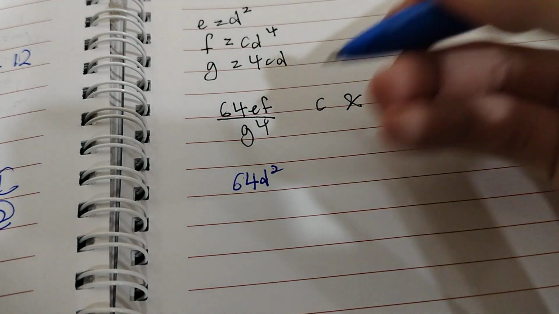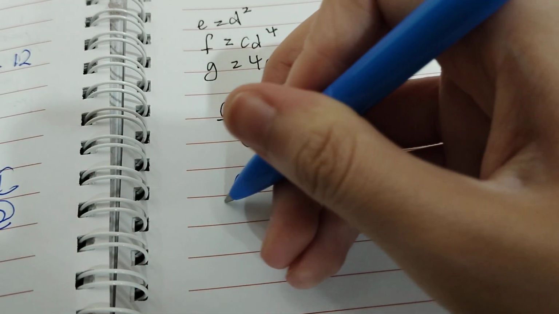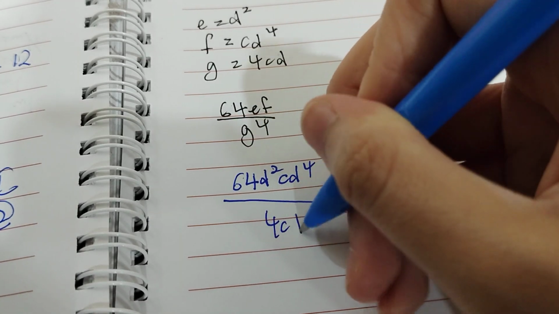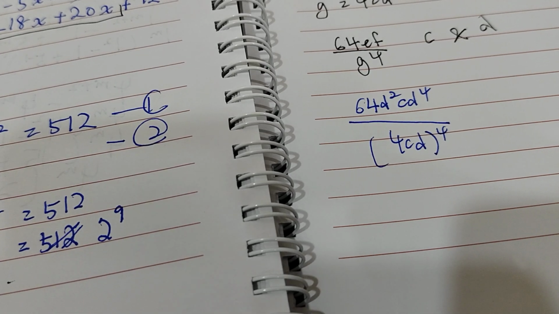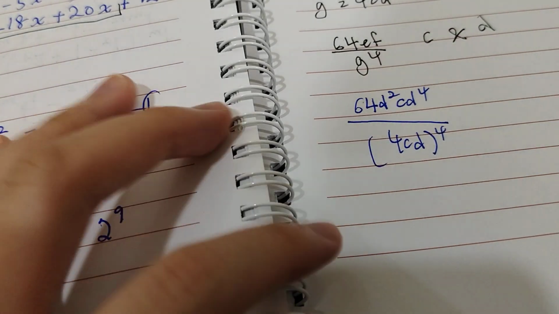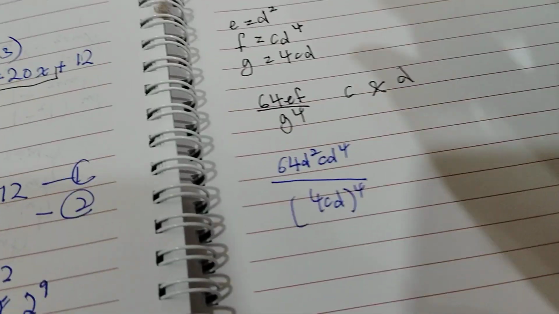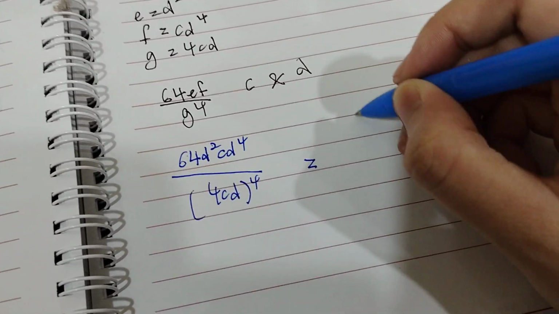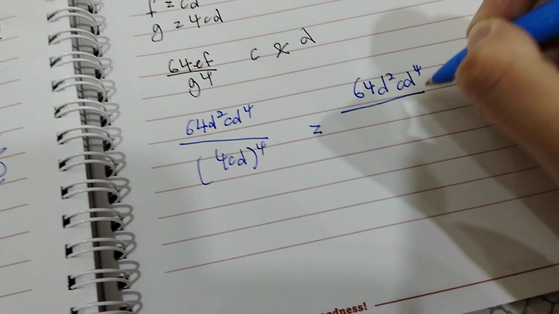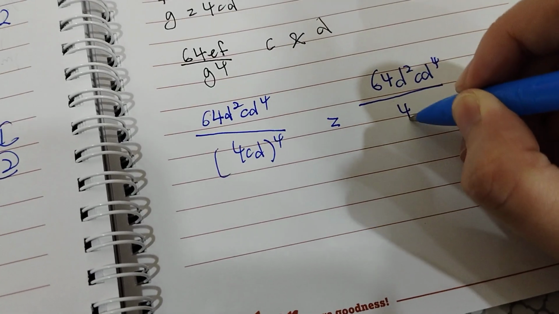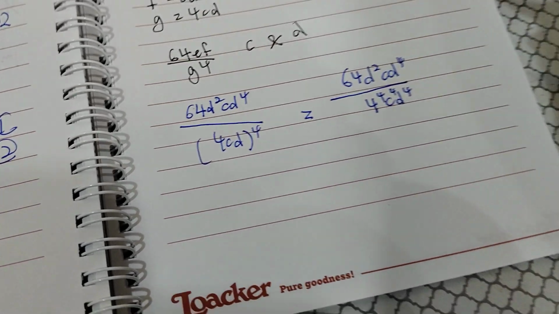And F becomes CD4. Okay. Divided by G is now 4CD with the power of 4. Okay, whatever that is. Now, let's see, what can we do here? Okay, for the bottom part over here, we can turn this into four power 4 CD. This is power 4 everything. Everything here is power 4.